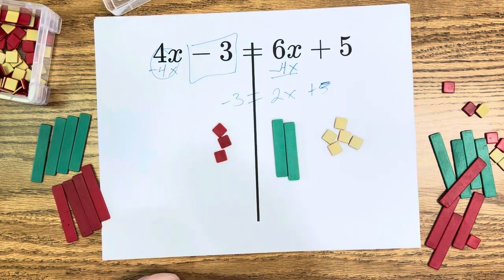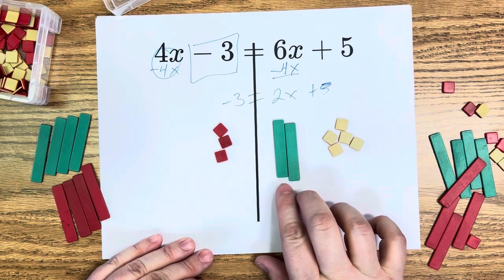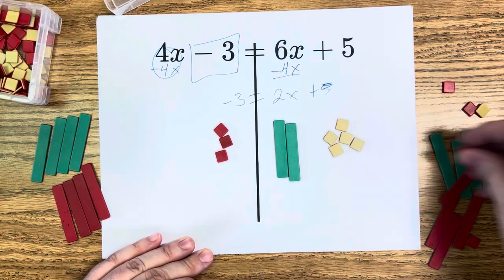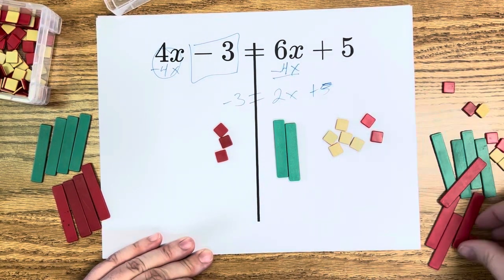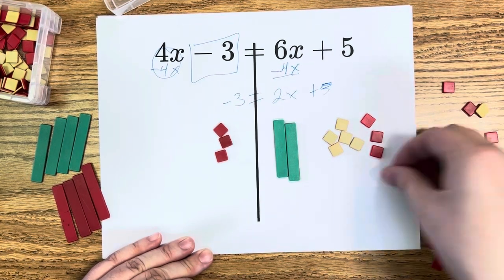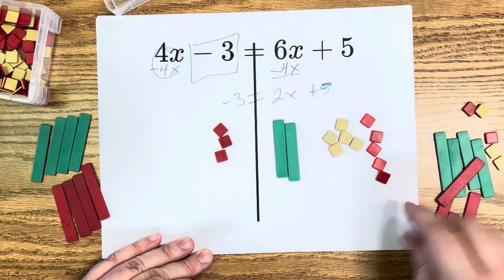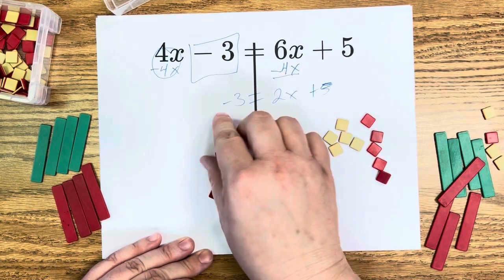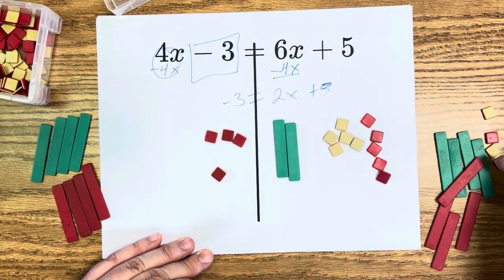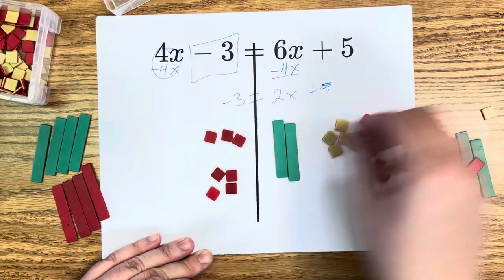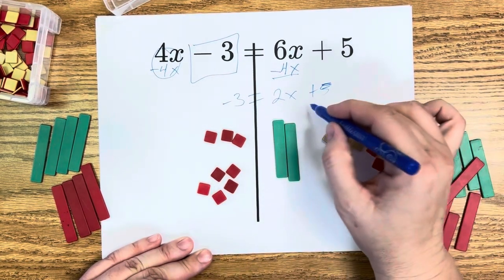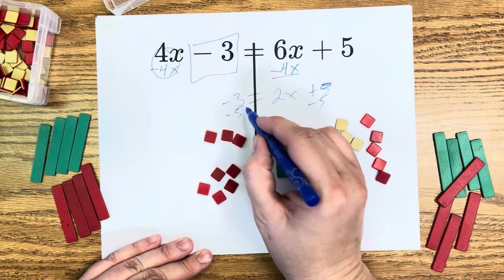Okay, now we need to move our 1s. We have our x's, need to get rid of these 1s. We are going to subtract 5 1s from both sides. Okay, there's my minus 5 there, and I am going to do minus 5 over here because what I do on one side, I have to do to the other. Okay, there's minus 5 here and minus 5 here.